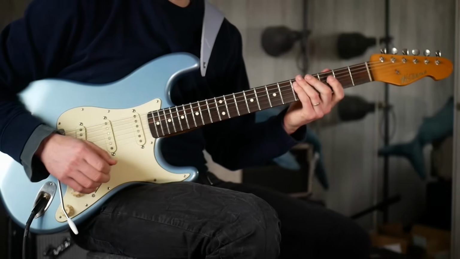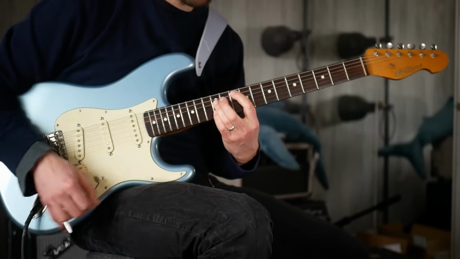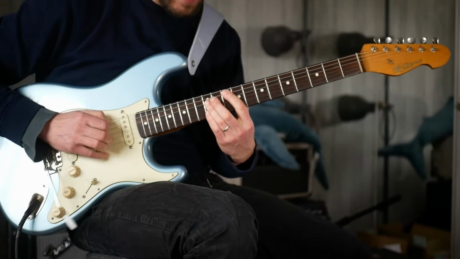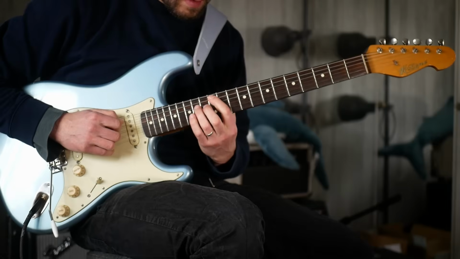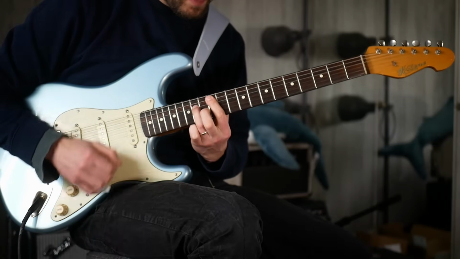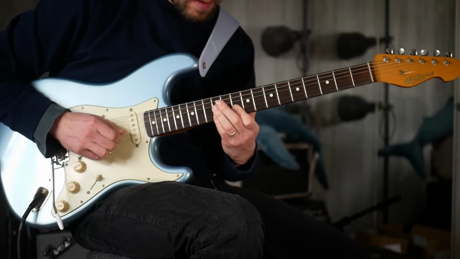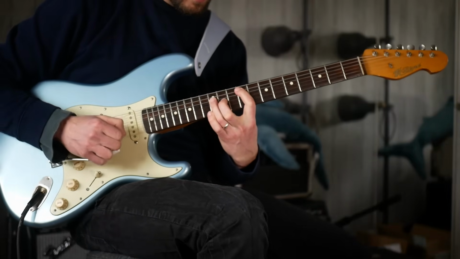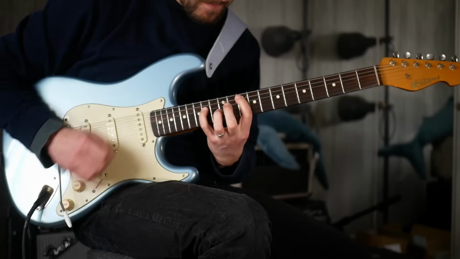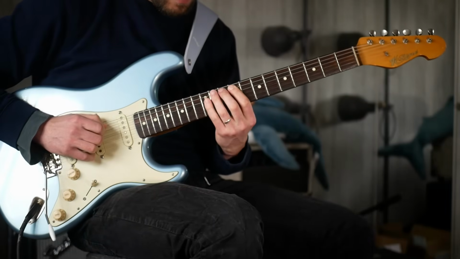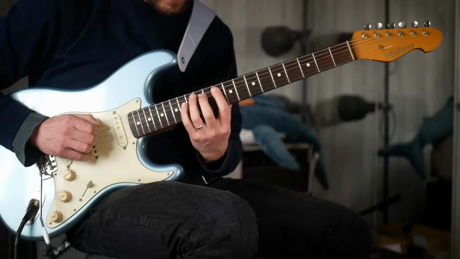Okay, then the other thing we could do is stay in the same position and go for our closest things. Okay, then an A minor, 3, B minor, chord 4, 5, 6.